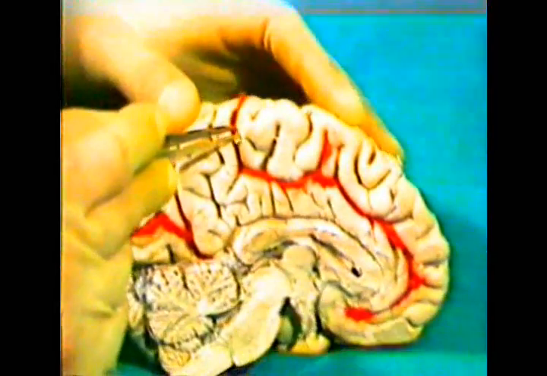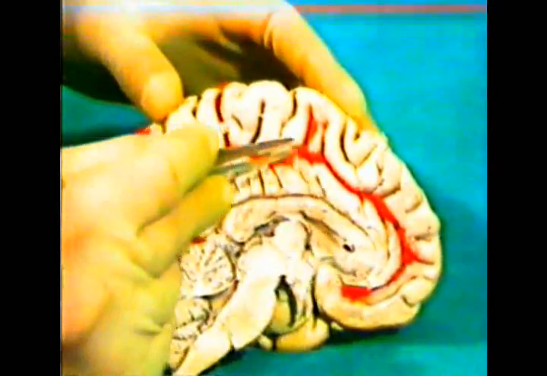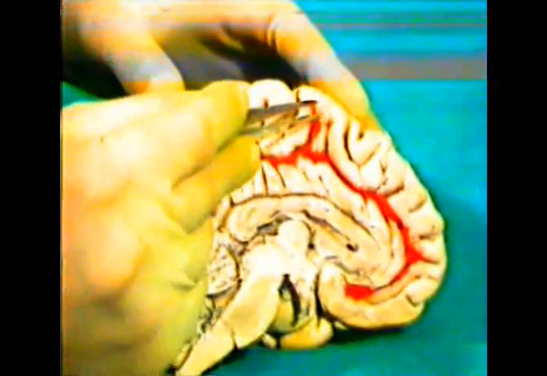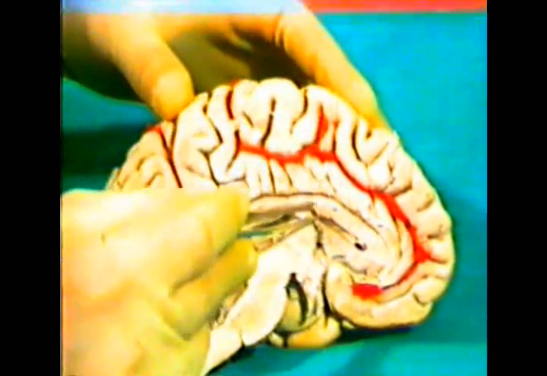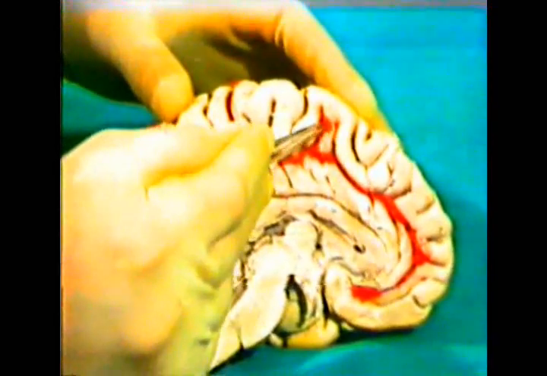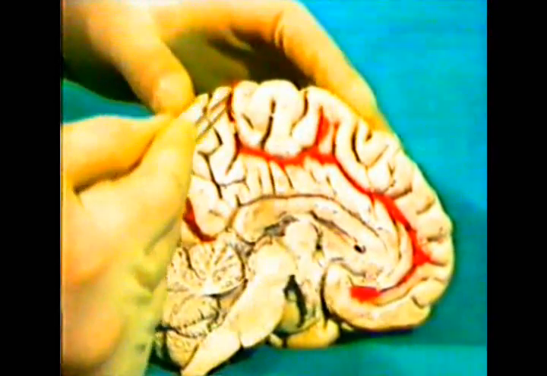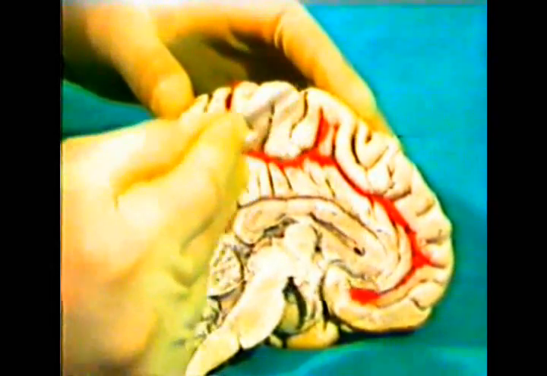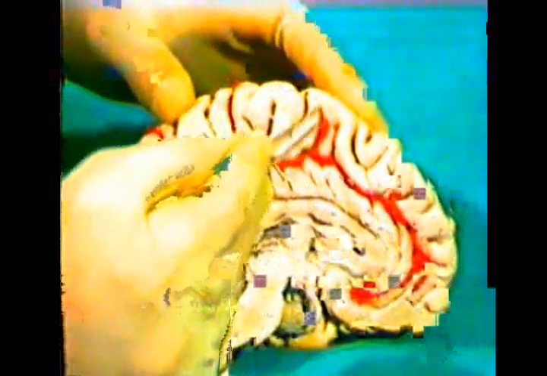Shortly before its end, it gives off a vertical branch at about the middle of the corpus callosum. The area bounded by this vertical branch and the termination of the cingulate sulcus is called paracentral lobule, into which the central sulcus cuts.